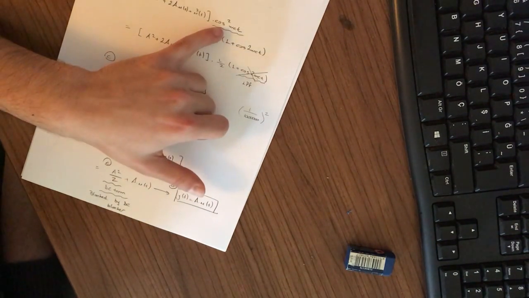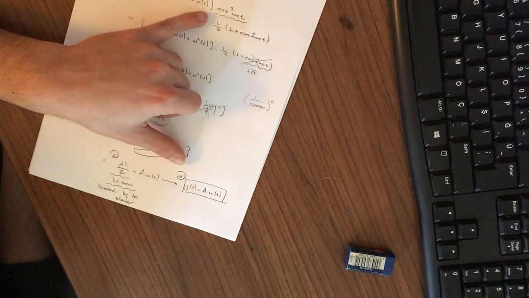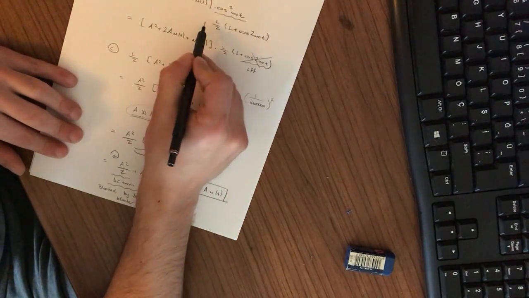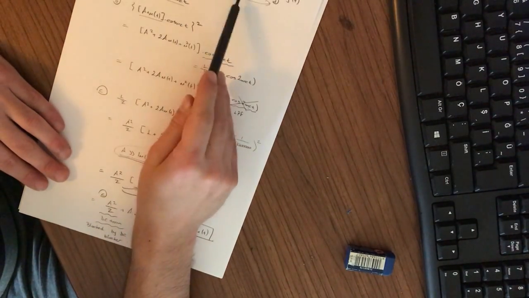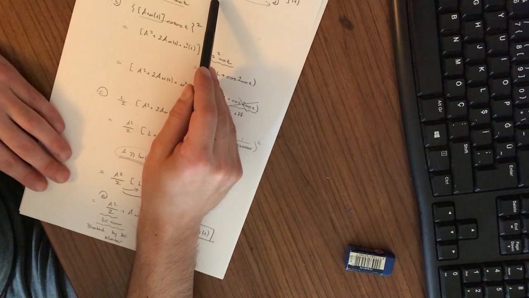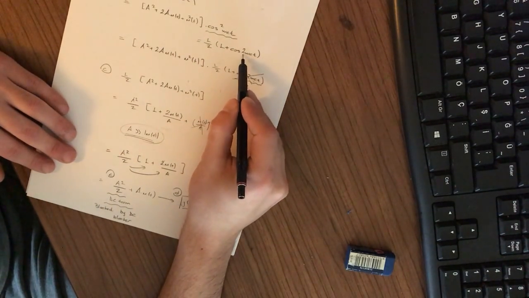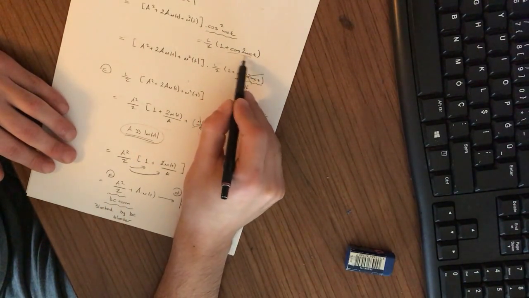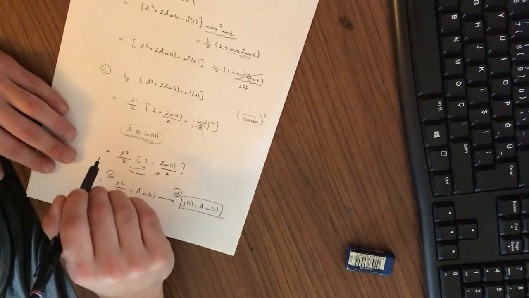So here we obtain the cosine square term. So we applied the trigonometric conversion here. So we converted this cosine square into this. Now from point B to C, we have a low pass filter whose cutoff frequency is omega C, meaning that frequencies higher than omega C are going to be filtered out by the low pass filter. In this case, we have a cosine with a frequency of 2 omega C. So this part is going to be filtered out by the low pass filter.